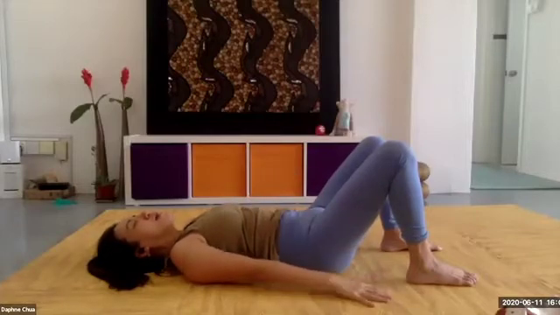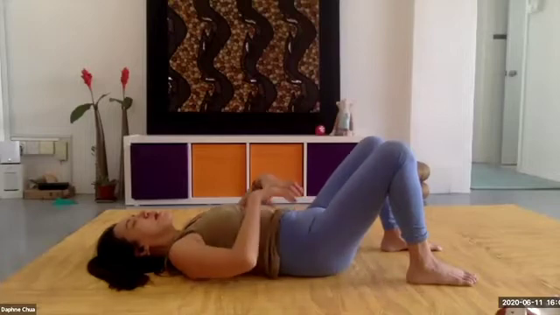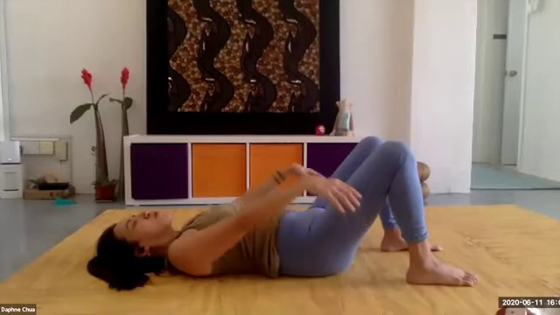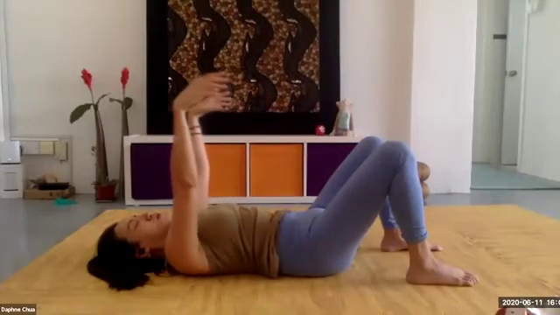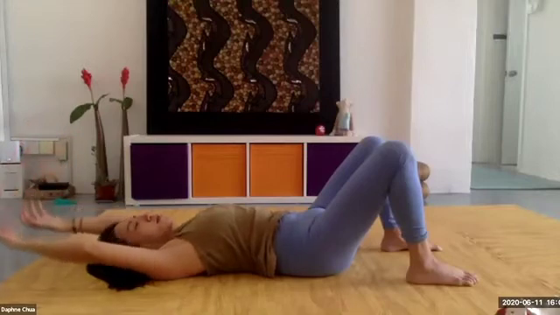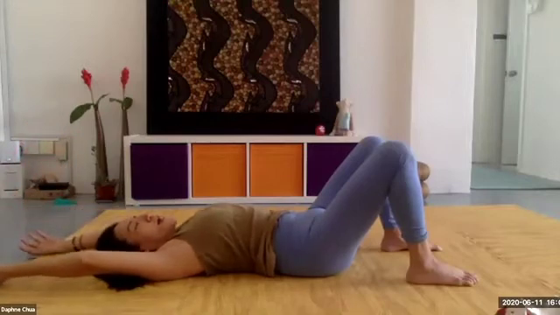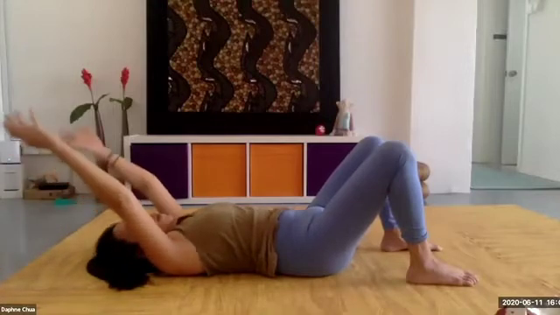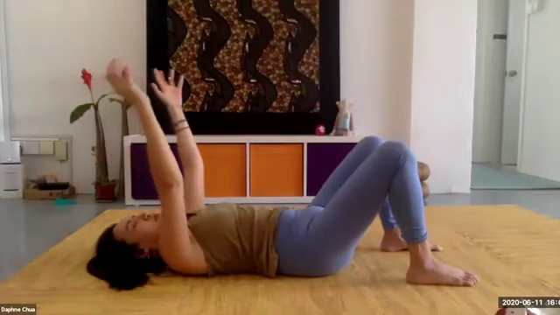And then as you inhale, slowly expand from the navel center towards the three upper limbs as you take your arms up and over your head. And then as you exhale, attention and awareness back to the navel center.